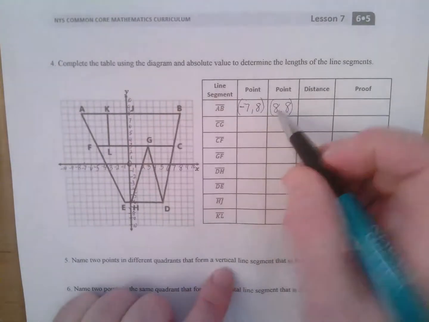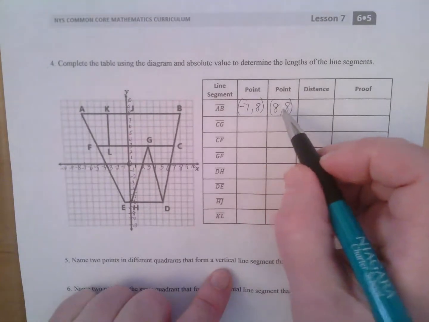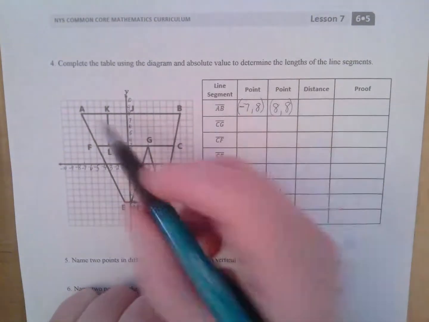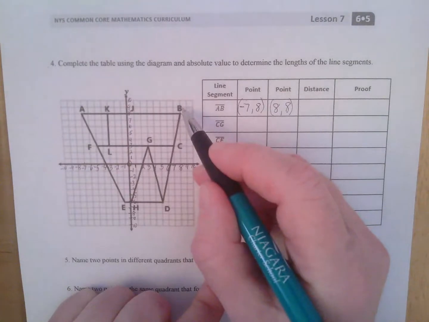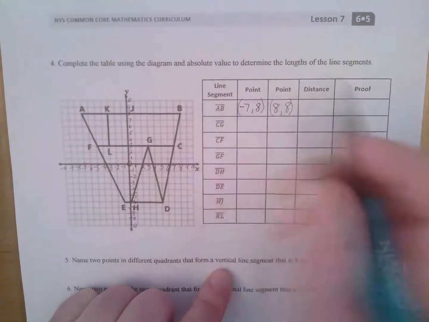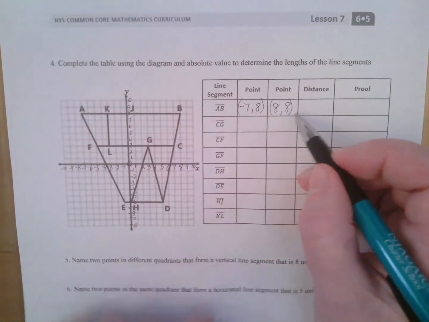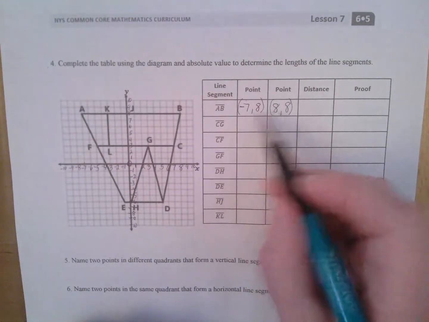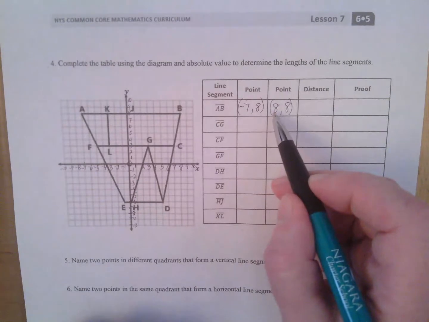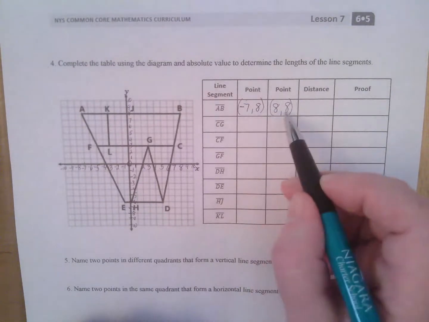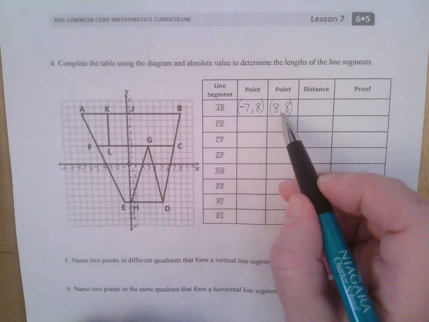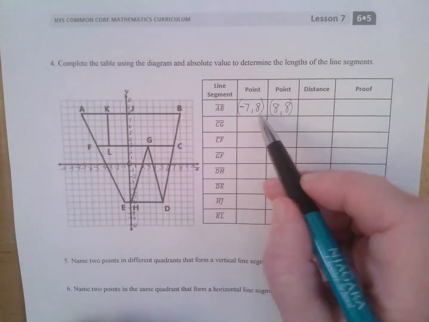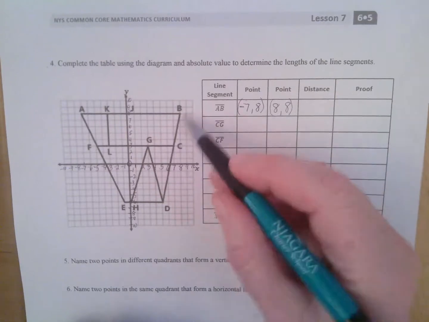Now that I have my 2 points, I can go ahead and find the distance between point A and point B by finding the absolute value of each point. In each pair, either the x coordinates are the same or the y coordinates are the same. If the x coordinates are the same, then the segment would be vertical.